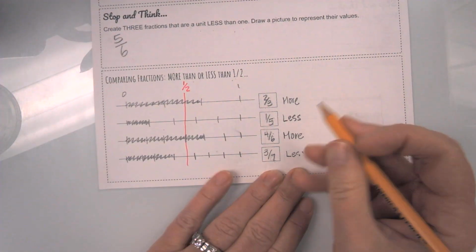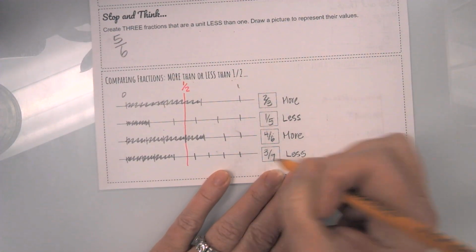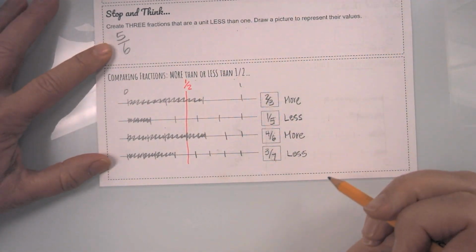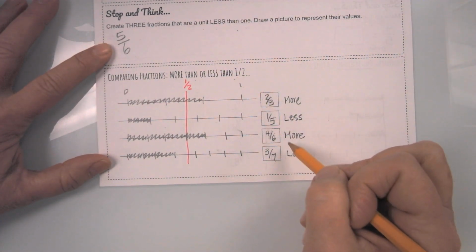So I'm going to actually have Edpuzzle ask you a couple of questions. If you need to, come back and take a look at this to help you figure out if fractions are more or less than 1/2.